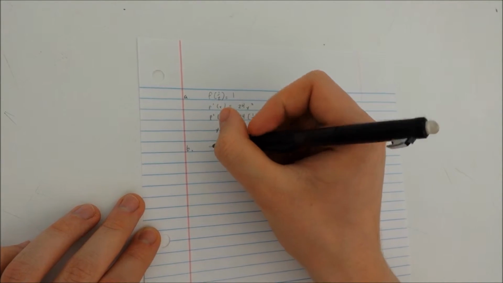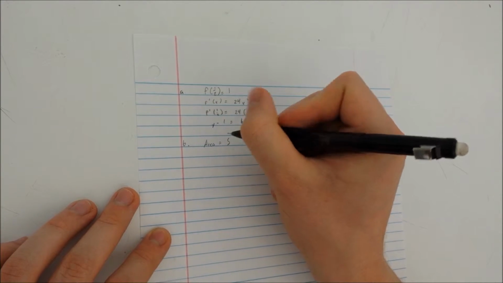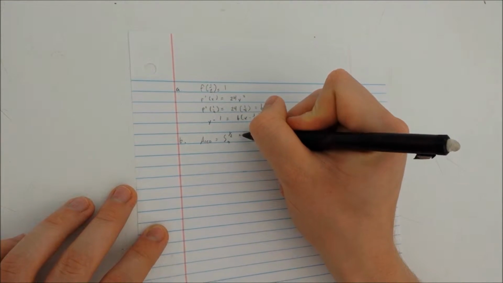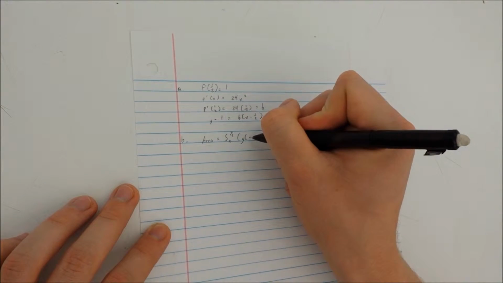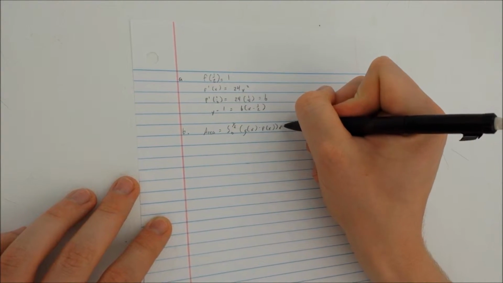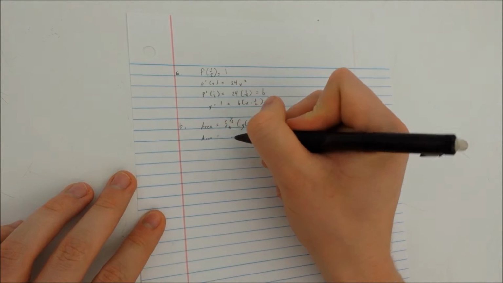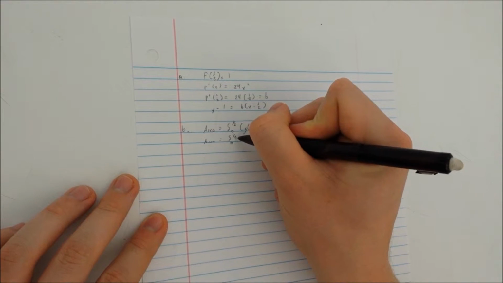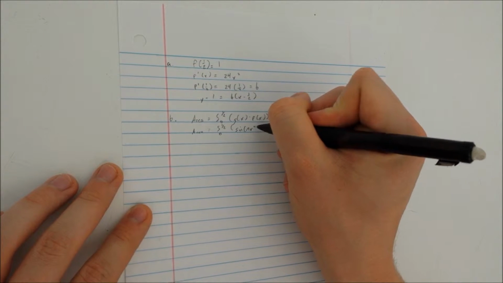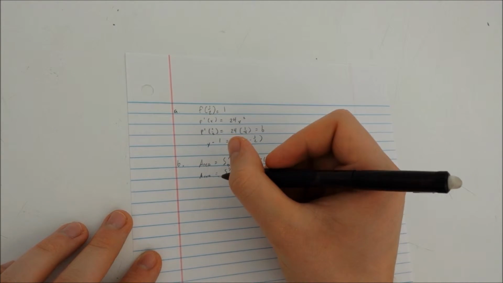Question B asks us to find the area of R, which is the region between the graphs f of x and g of x. The area equals the integral from 0 to 1/2 of g of x minus f of x dx. When you plug in your values for f of x and g of x, you get the integral from 0 to 1/2 of sine of pi times x minus 8x cubed dx.